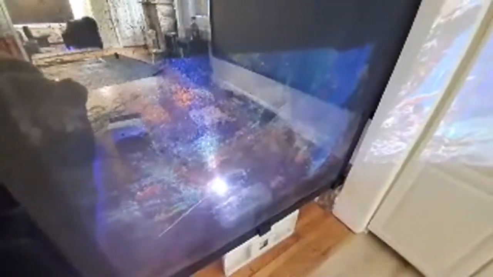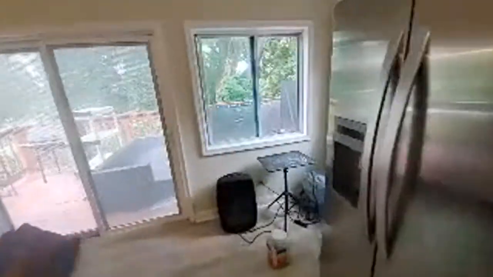I have micro mesh. I just ordered it. You can get micro mesh. It's called privacy mesh, but it's micro mesh. So as you see, I can see right through this right here. I'm going to show you again. That's micro mesh. See it right there? That's what you use for fences and stuff like that.